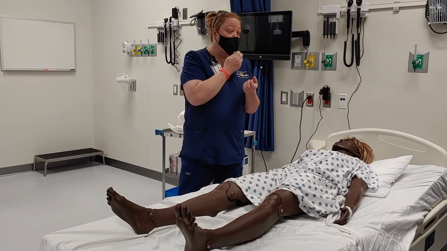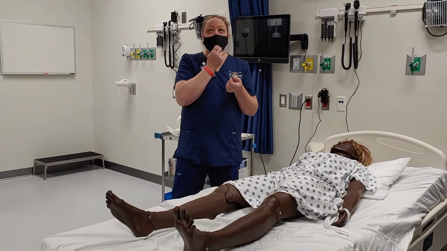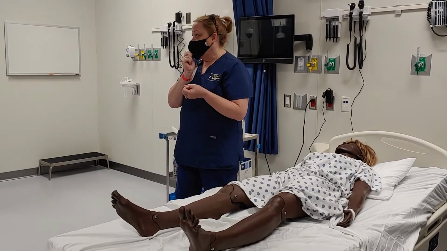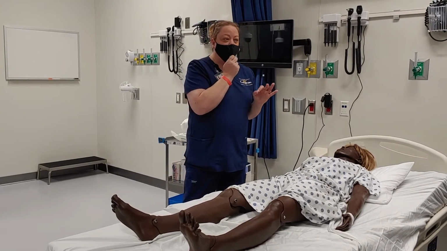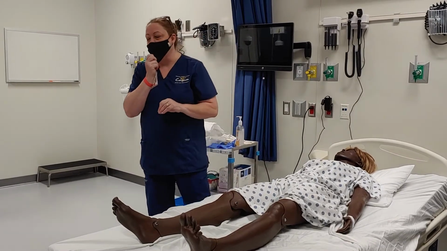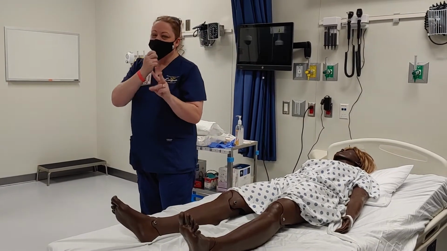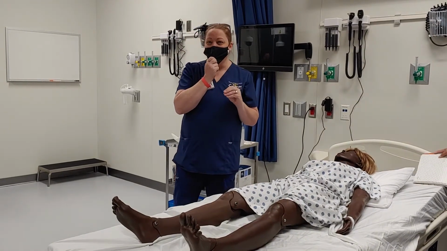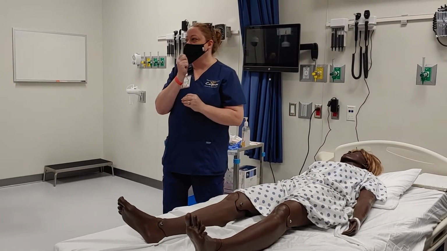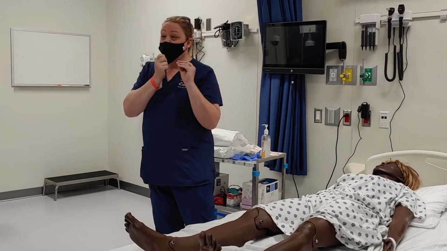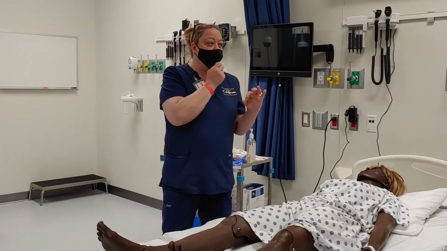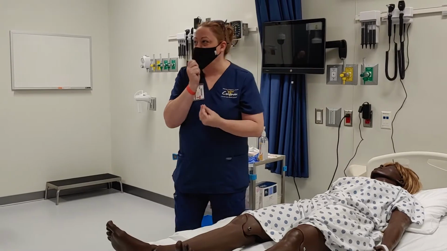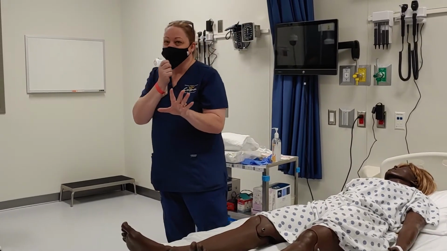Now, there's a couple different kinds of catheters, okay? So I want to make sure we are understanding the different kinds of catheters. The two main kinds of catheters, the first one is a straight catheter. Straight catheter simply means we are going to put it in, we are going to drain the bladder, and we're going to remove it. So it's not staying, okay?